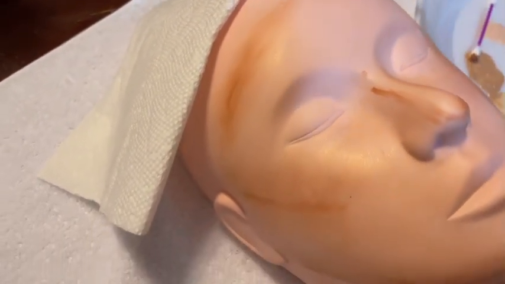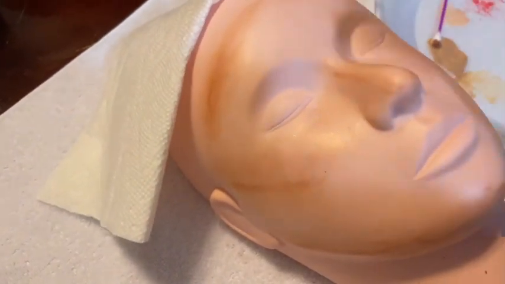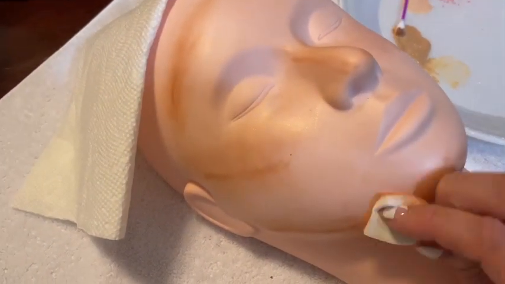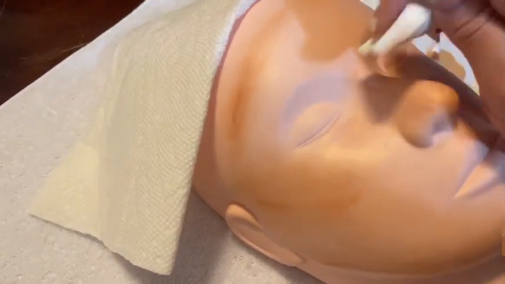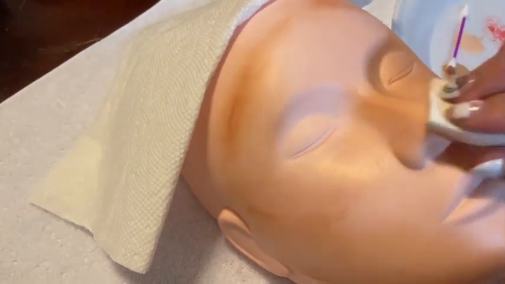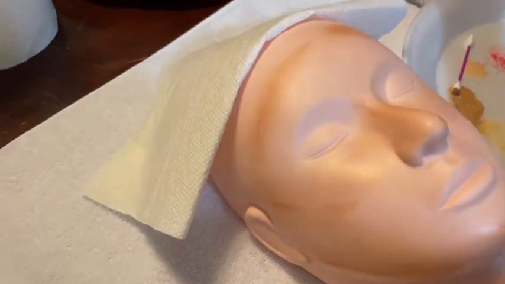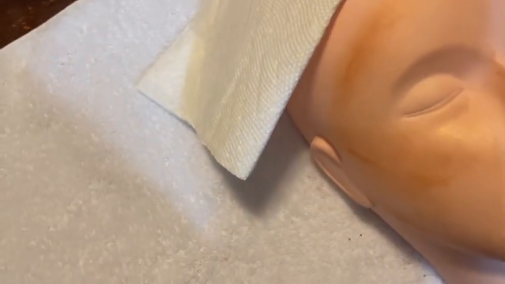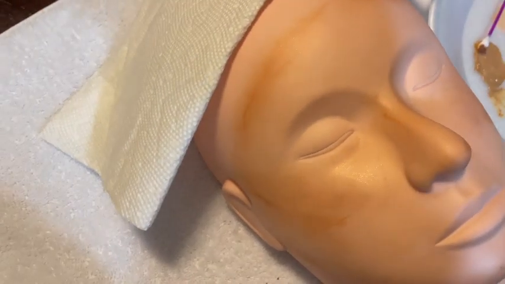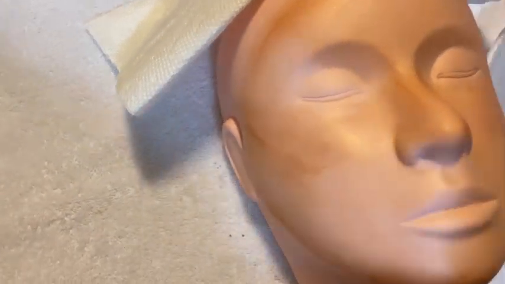Okay, and after blending that in, we can go ahead and go in with our powder. And the powder is normally the same shade as the foundation. So we are going to go ahead and apply that on the skin.